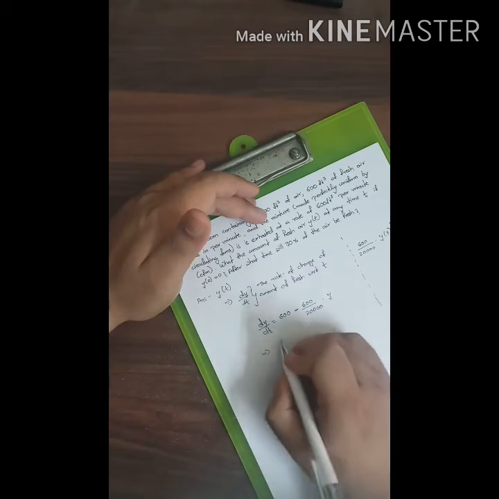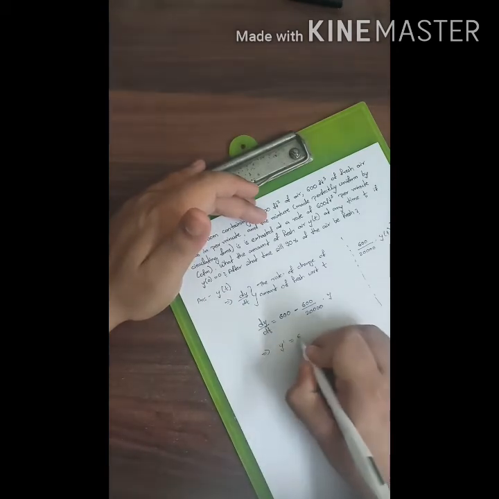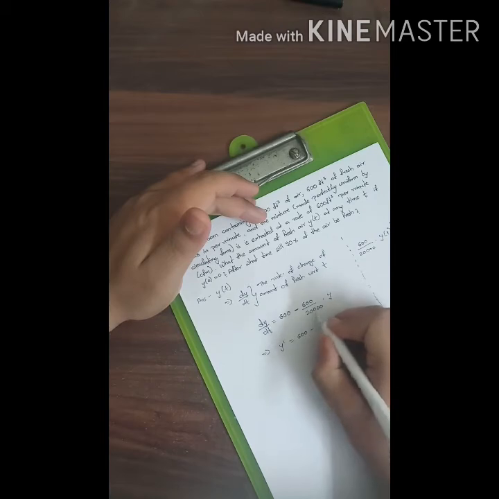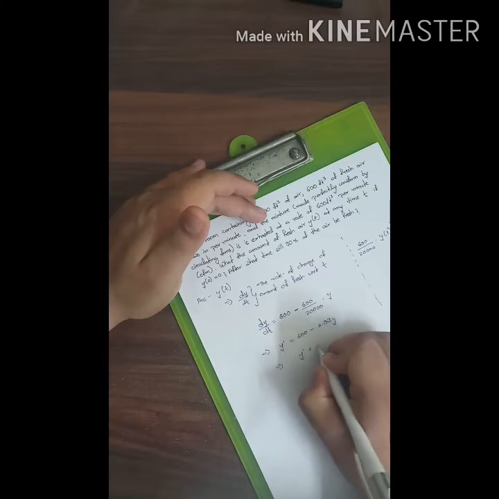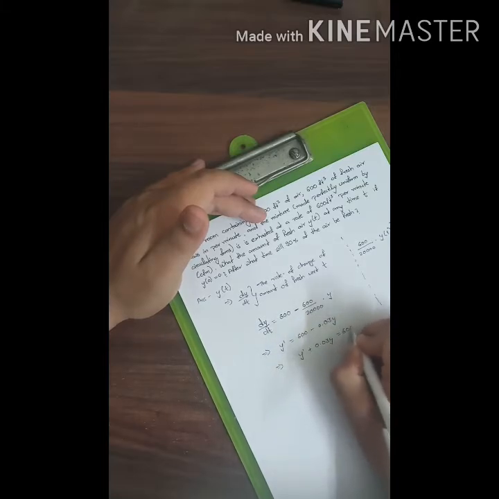Let's rewrite it using simpler notations: y' plus 0.03y equals 600.